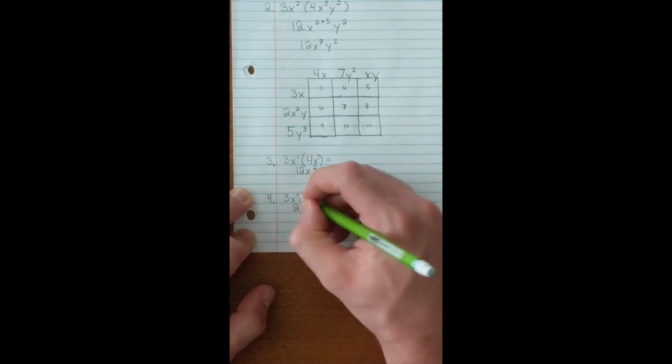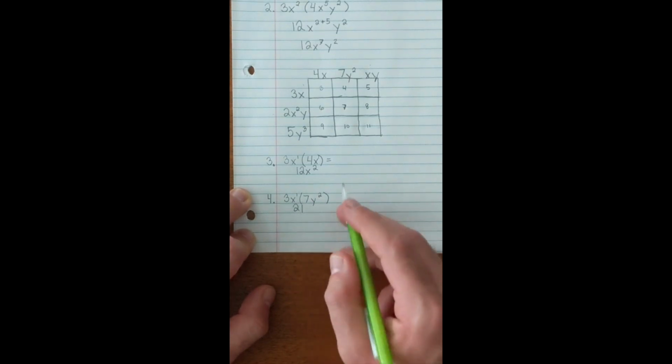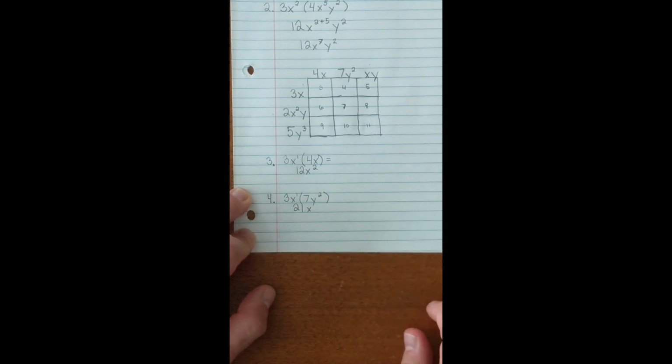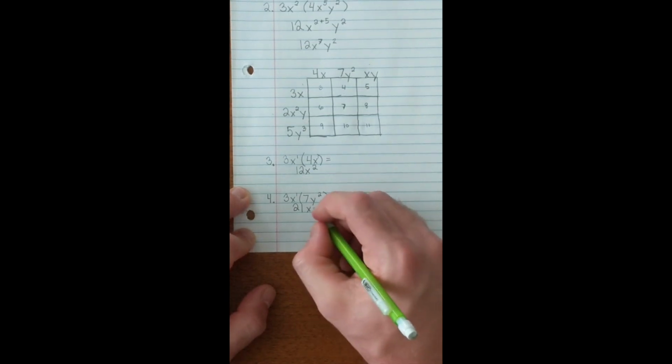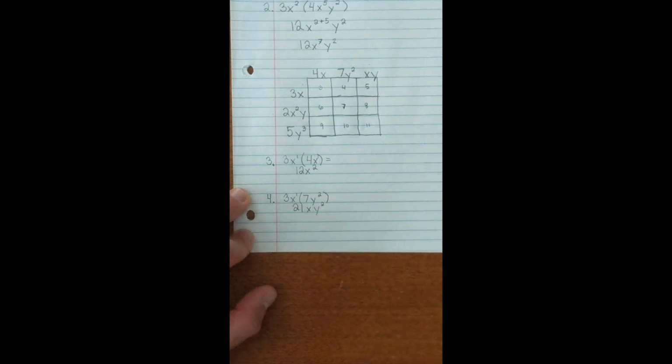This is x to the first, and we are not multiplying any other x's, so we can't combine that with anything, so we'll just put our x to the first, or x, down here. And then we also have a y squared, or y to the second power, that we'll bring down as well. That doesn't combine or multiply with anything because there's no other similar bases. So our final answer for number 4 is 21xy squared. Another way to say that would be 21x to the first, y to the second.